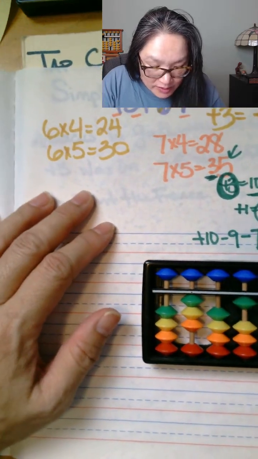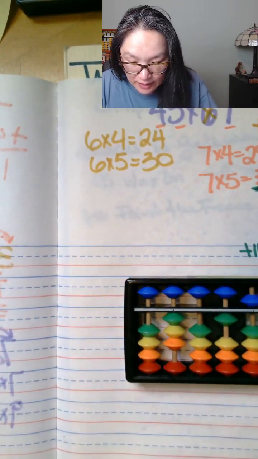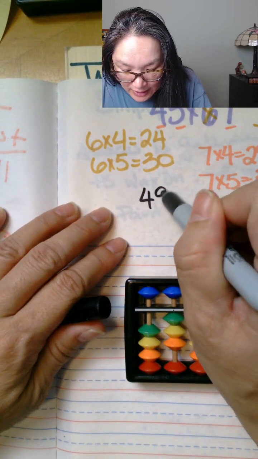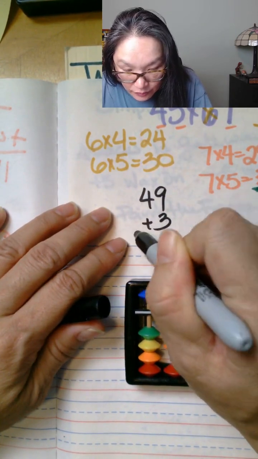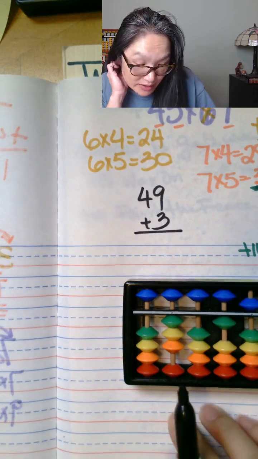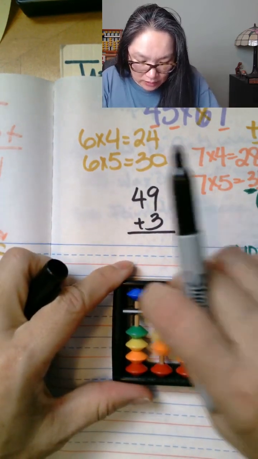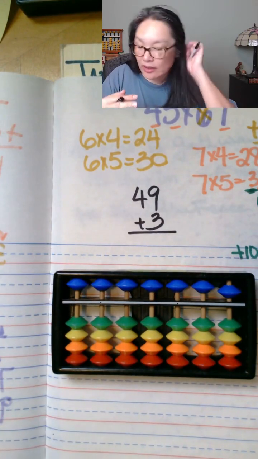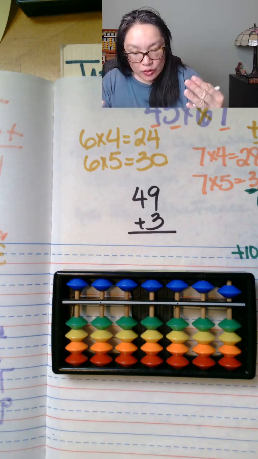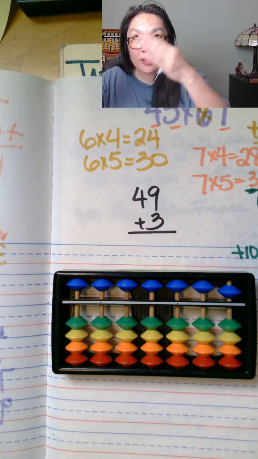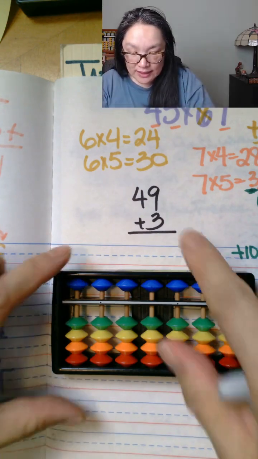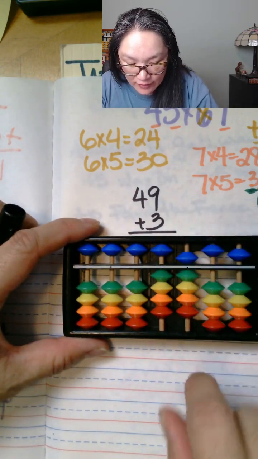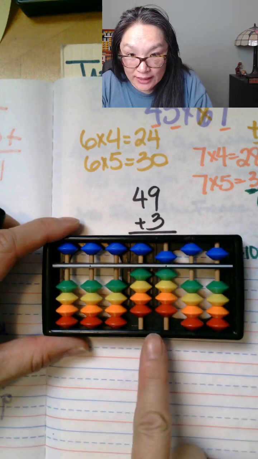So let's do something more simple. Let's add 49 plus 3. Well, that's easy. Well, this is where the two-step equation comes in. When we start talking about adding and subtracting, we slowly introduce the different numbers, because different numbers have a different way of seeing things. So we have 40 and we have 9.